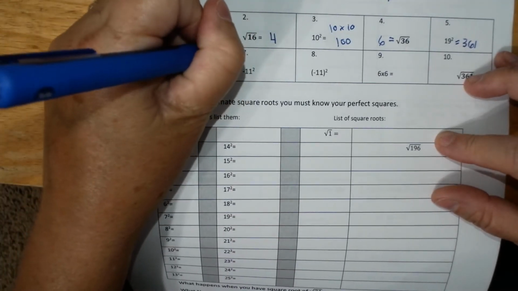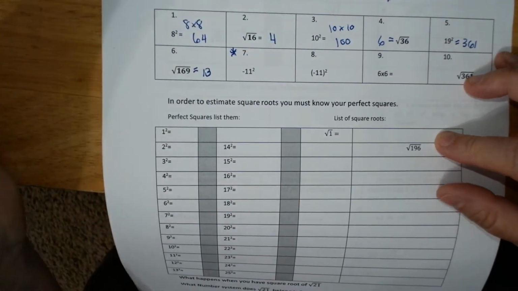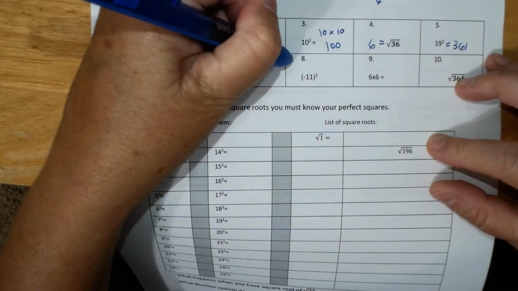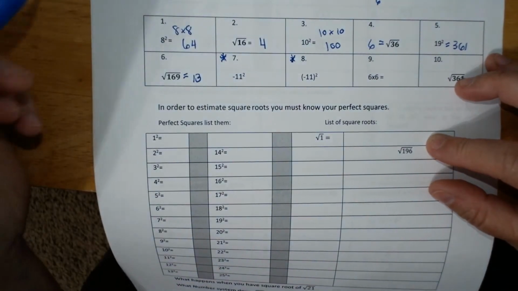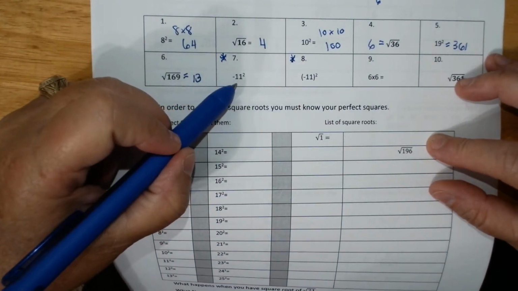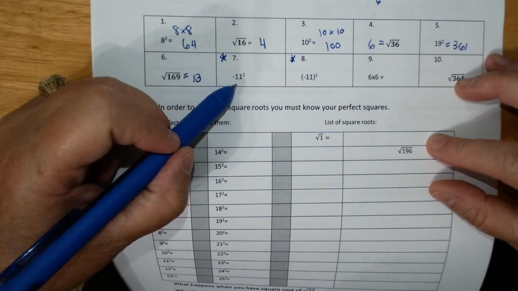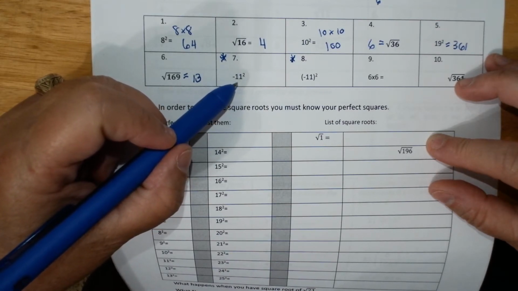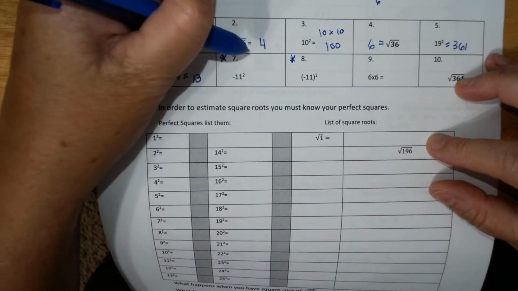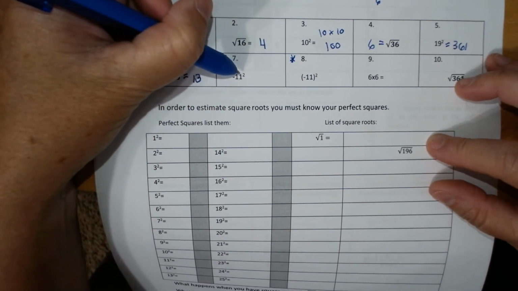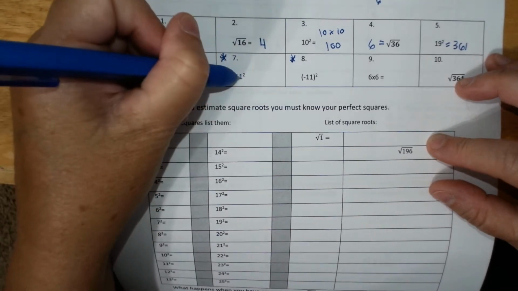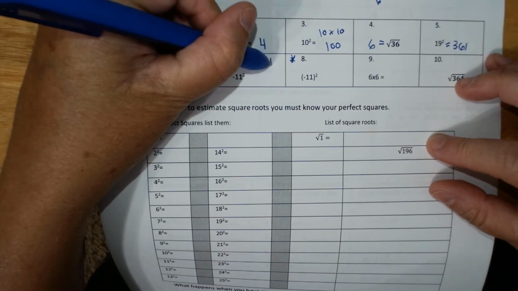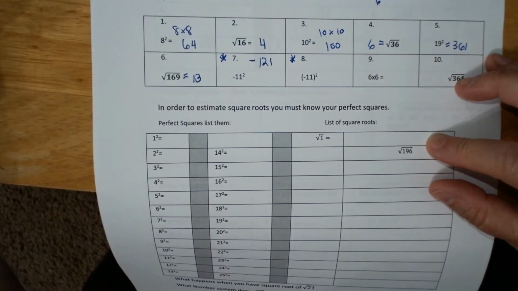Number 7, put a star on it because this is one that mathematically has an issue. Notice 7 and 8 look similar, but they're very distinct. Here we're going to follow the rules of order of operations, where I have to do parentheses, exponents, multiplication, division. So there's no parentheses, but I'm going to do my exponent. This 11 is squared, which is 121, and then there is a negative outside in front of it.